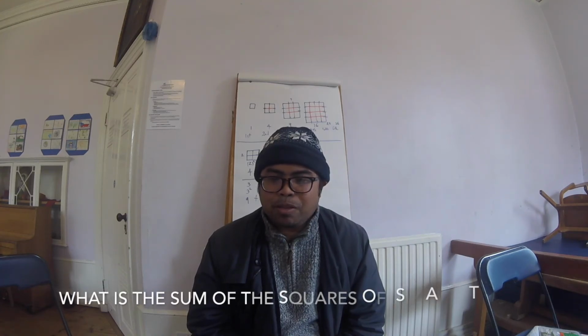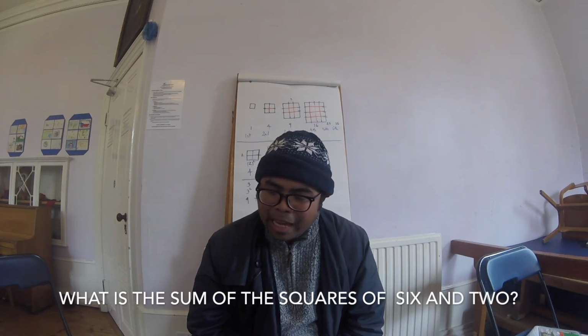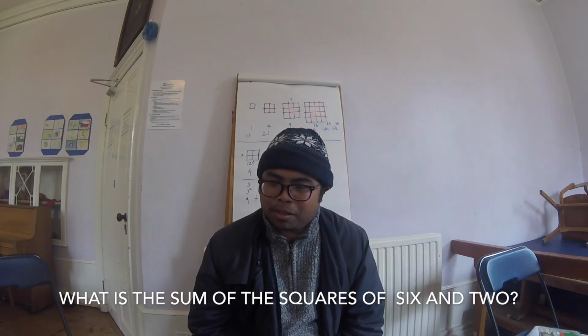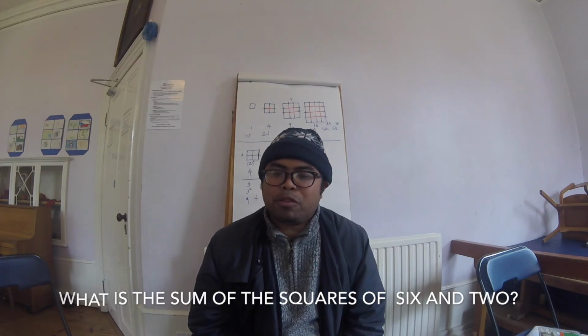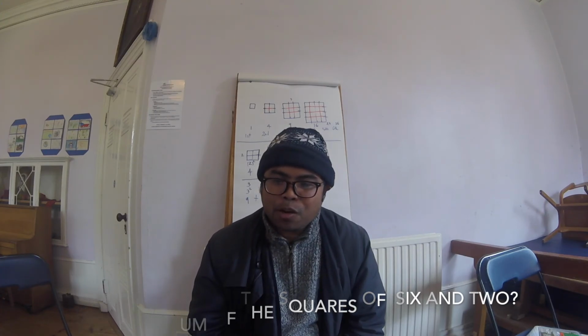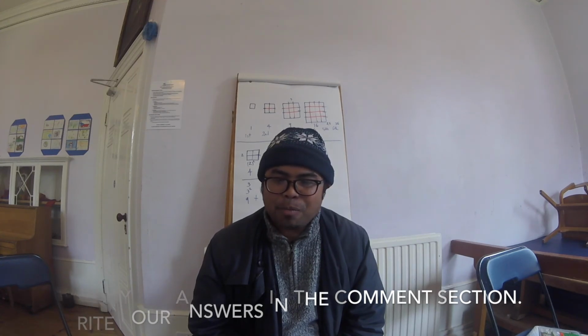Now, another question, right? If I have a line that's split into 6 parts, and I had another line that's split into 2 parts, if I square both of those lines, I'll create 2 bigger squares, and within them are little squares. If I add all the squares, how many squares would I have?